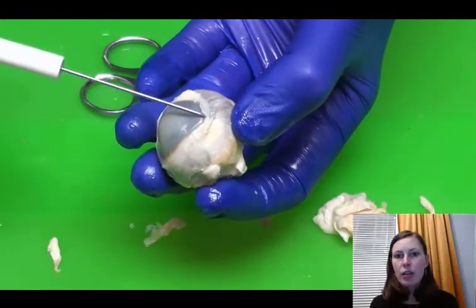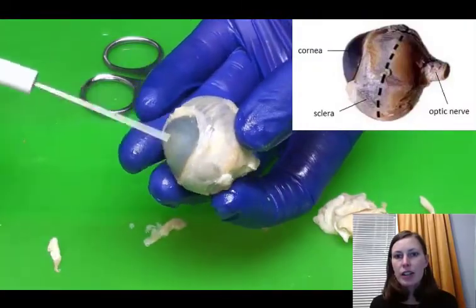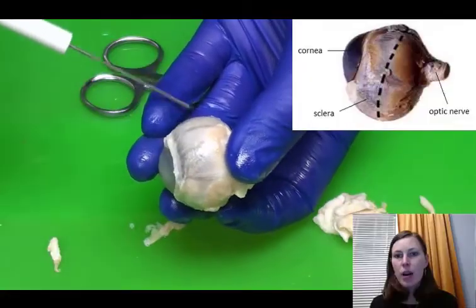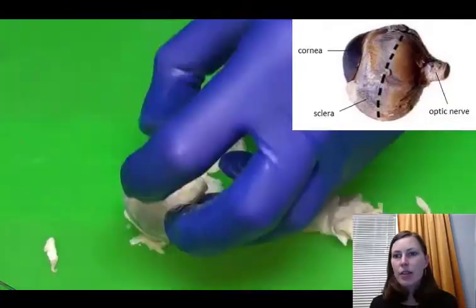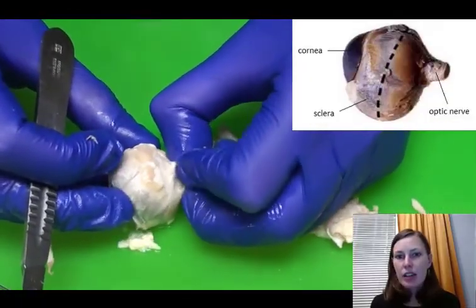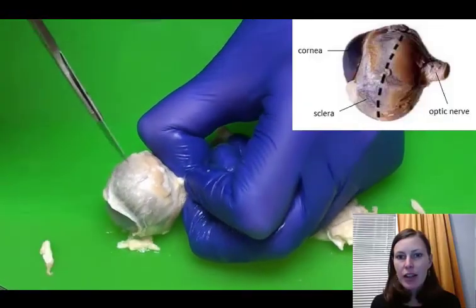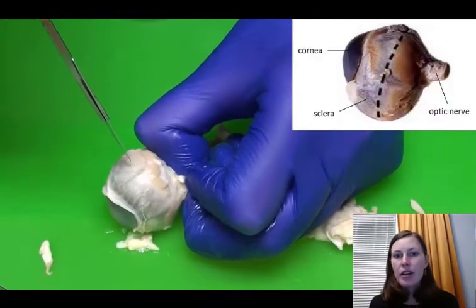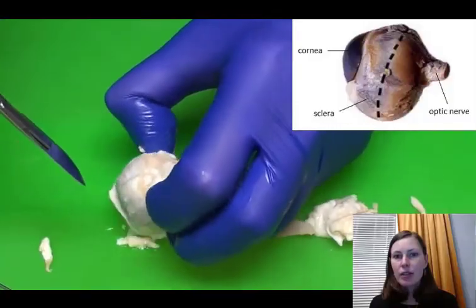So now with all of that tissue removed, you can again see the cornea, you have the white sclera of the eyeball, and then we still have a little bit of the optic nerve attached that we're holding onto right there as a little handle. So we need to pierce through the sclera, and this is difficult to do.